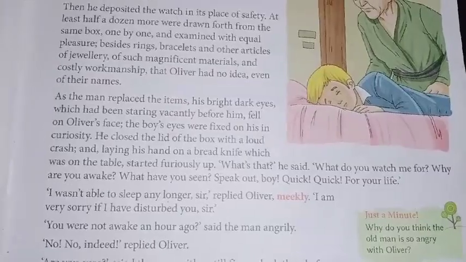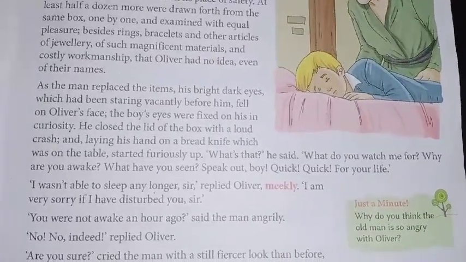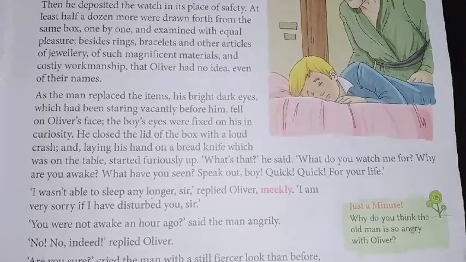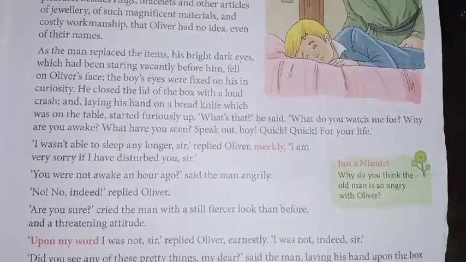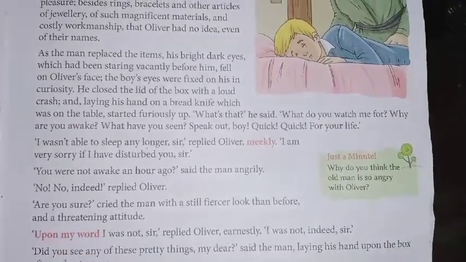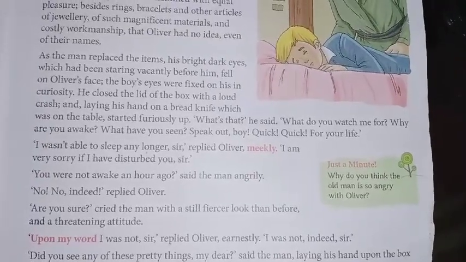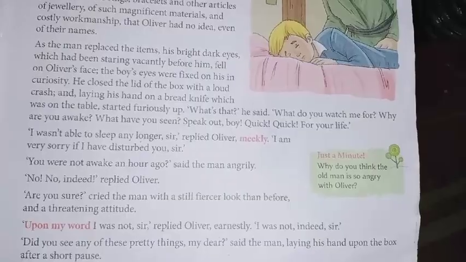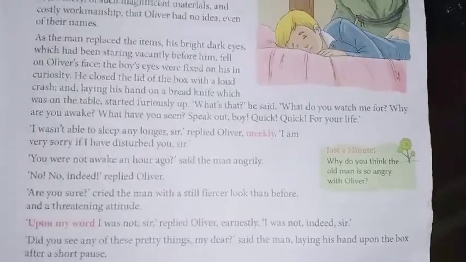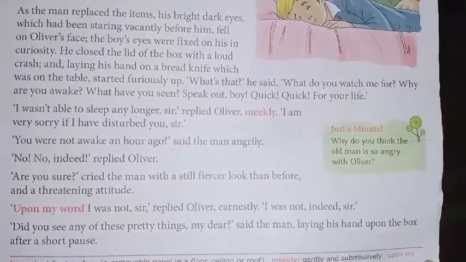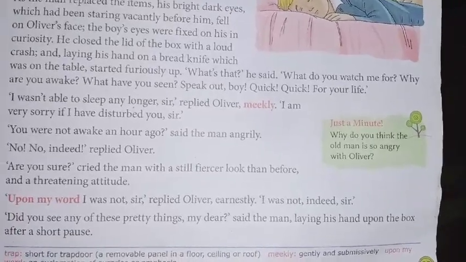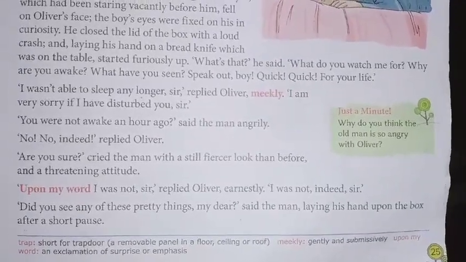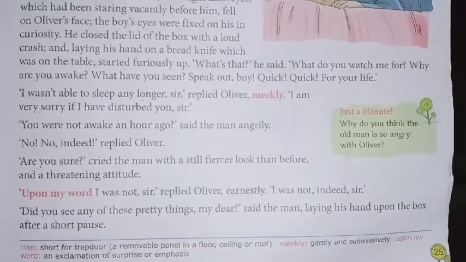"What is that?" he asked. "Why are you watching? Are you not sleeping? Who told you to wake up?" Then he spoke to the boy very fiercely. "I wasn't able to sleep any longer, sir," replied Oliver meekly. "I am very sorry if I have disturbed you, sir." "You were not awake an hour ago," said the man angrily. "No, no, indeed," replied Oliver. "Are you sure?" cried the man with a still fiercer look than before and a threatening attitude. "Upon my word, I was not, sir," replied Oliver earnestly. "I was not indeed, sir." "Did you see any of these pretty things, my dear?" said the man, laying his hand upon the box after a short pause.